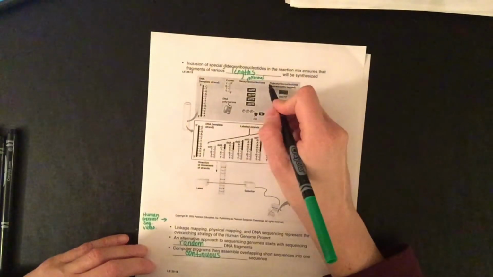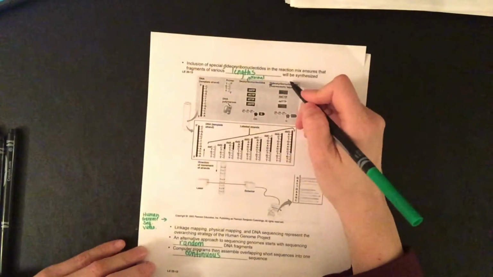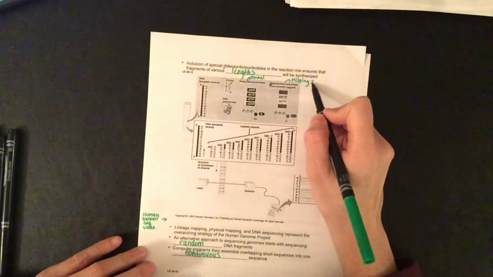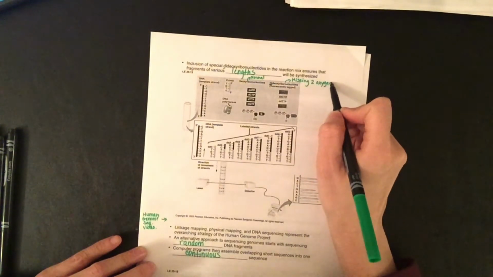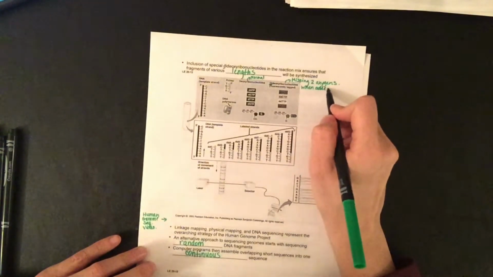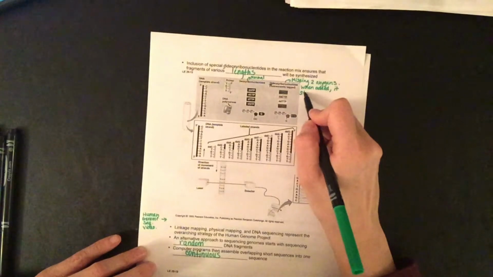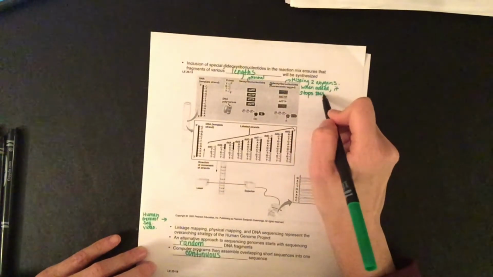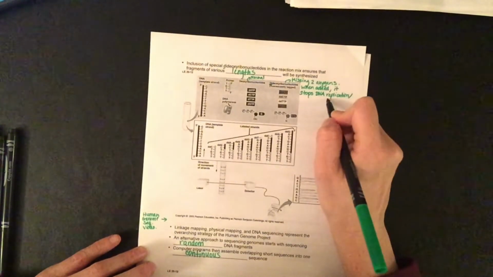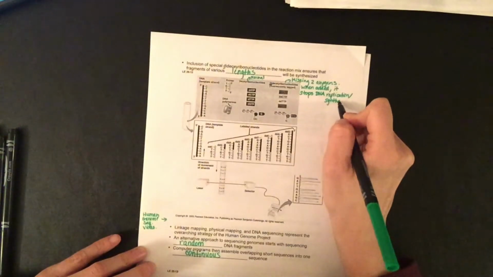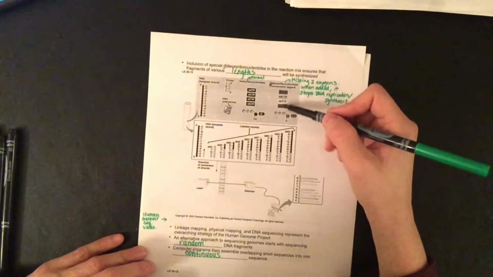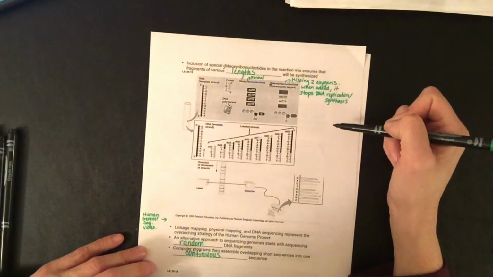All right, then you have your dideoxynucleotides. These guys are missing 2 oxygens. So when added in the growing DNA strand, it stops DNA synthesis. It stops DNA replication. So that's the significance of missing this extra oxygen, is that it does this. It stops DNA replication.